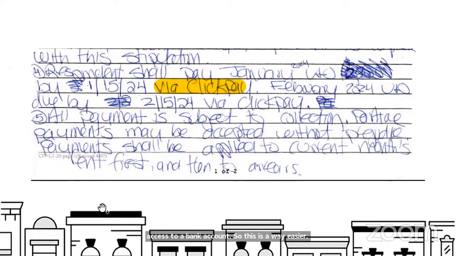If you want to pay in a certain way, you have to make sure this is put on your stipulation. This is the way I want to make sure that my renters get paid every month. And here the stipulation says January, by what day, February, by what day. So it's actually letting the tenant know that the payment is due no later than the 15th. Anything late after the 15th could be a default.